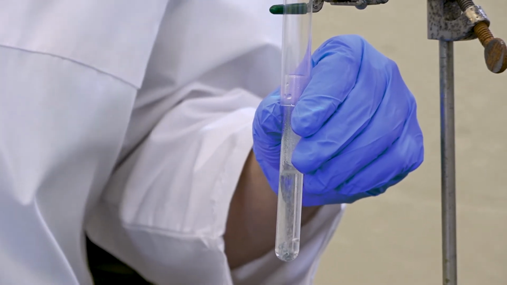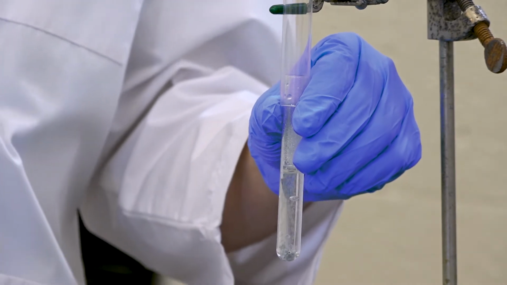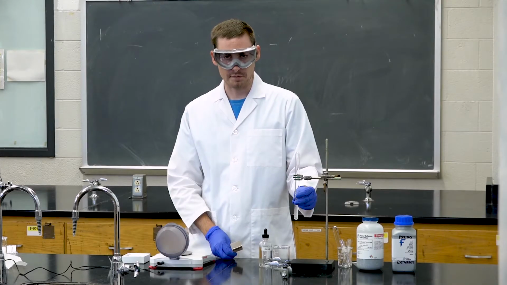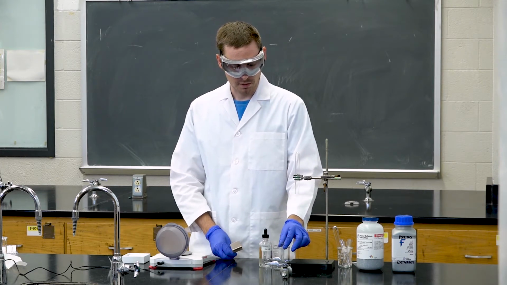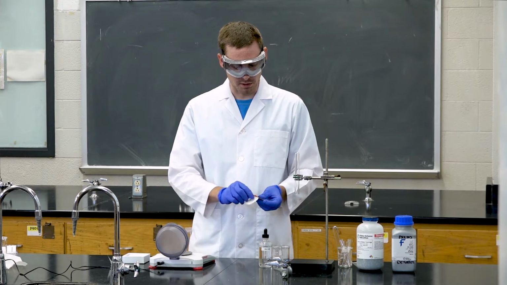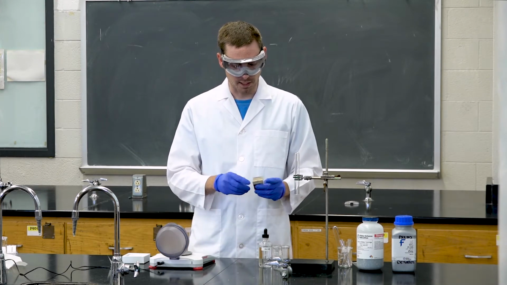Hydrogen gas is flammable when combined with oxygen and a match, and we will perform that here next. So after about a minute or so of allowing the gas to be collected in this upper test tube, you can then have a partner light the match for you and see what happens.